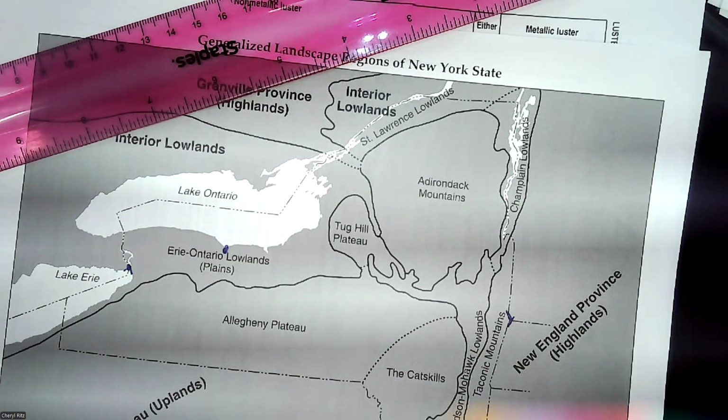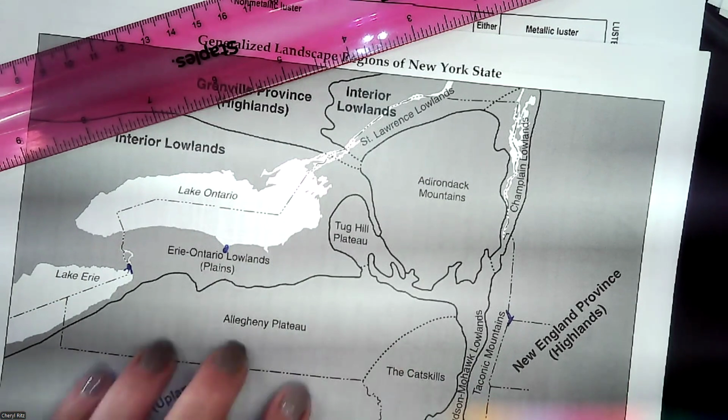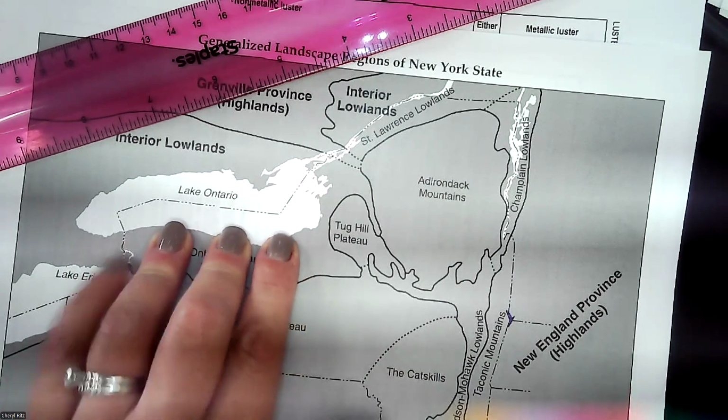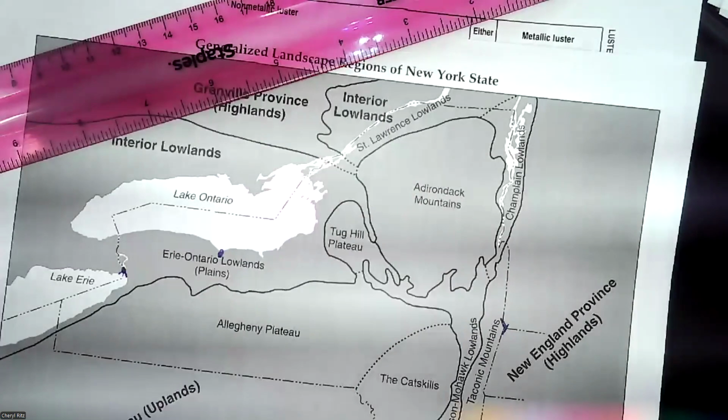And let me just tell you, the Regents won't ask you about Utica. They will stick with ones that are clearly in like the Allegheny Plateau or clearly in the Erie, Ontario lowlands, or even like something that's obvious. Even Oswego, were you able to tell me Oswego's landscape region? Okay, so that one is the Erie, Ontario lowlands.